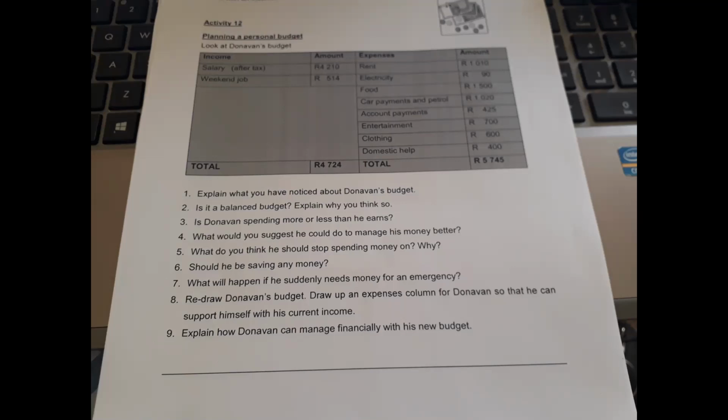Why do I want to save it? Because let's say he needs it maybe for an emergency, then that money will be immediately available to use. With number 9, they say explain how Donovan can manage financially with his new budget. Like I've said, we have changed his budget a little bit. Some of the things were taken away, and then he will have some money left over that he can save. So if he needs it for an emergency, then he can use it.